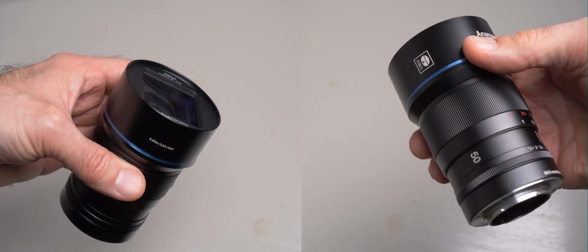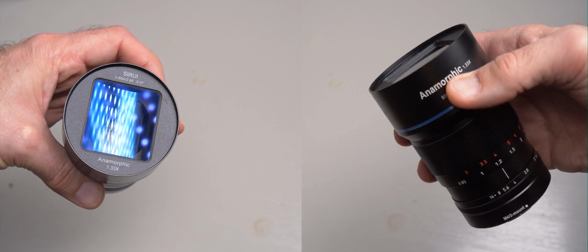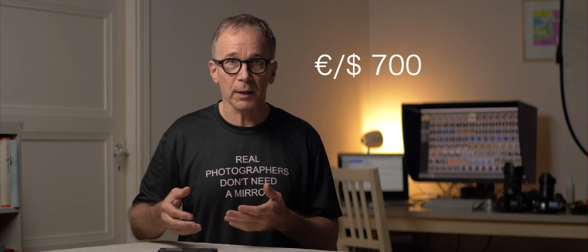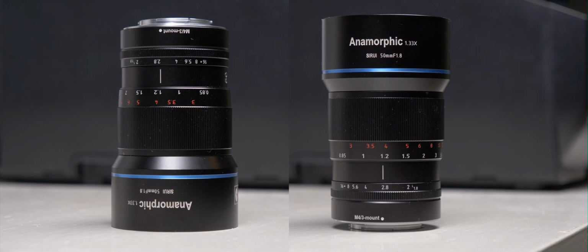So anamorphic lenses have been around for a long time, but typically they've been expensive specialist equipment for movie makers. But this new Sirui lens is an exception because it's quite an affordable anamorphic lens with its 700 dollar price tag. Of course, there are some anamorphic attachments for regular camera lenses and of course phone cameras too, but this Sirui is a real dedicated anamorphic lens, and that makes it unique, especially at this price point.